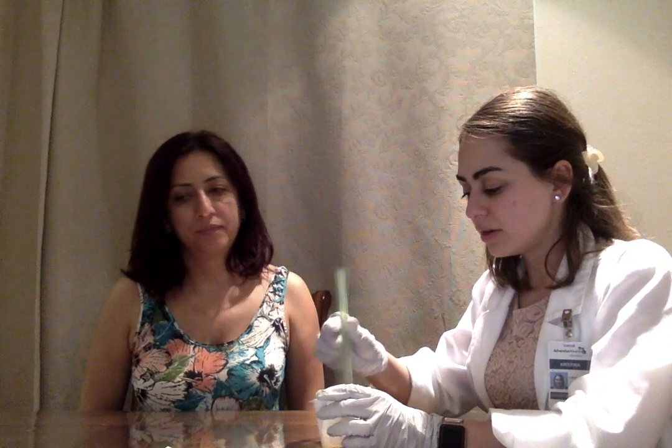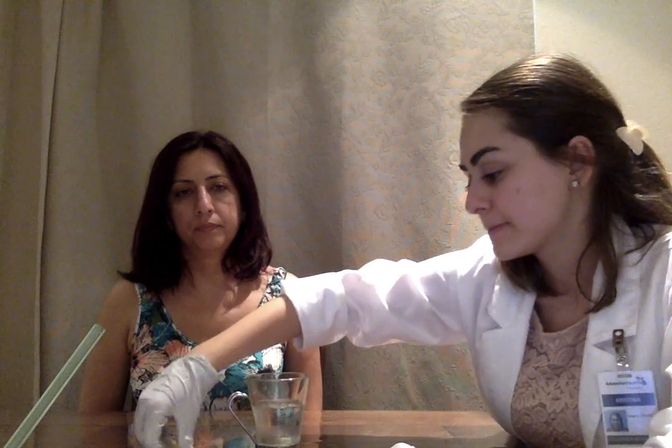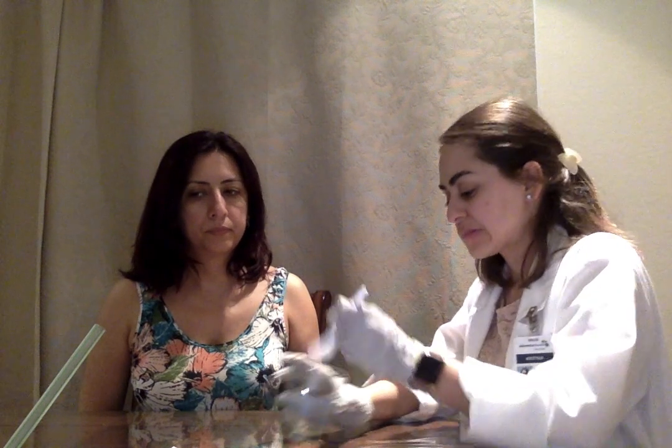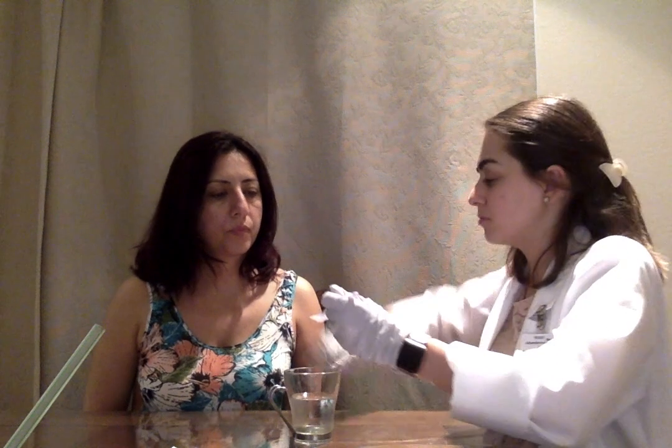Good. That's a smooth swallow. Okay, so we're good. Now we're going to move on to thin. So she's good with honey. She's good with nectar. And she has not cleared her throat or coughed. So I feel that it is safe for her to try thin liquid at this time. This is thin liquid by teaspoon.